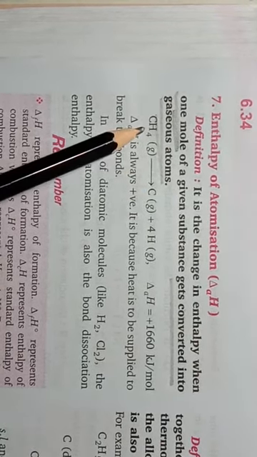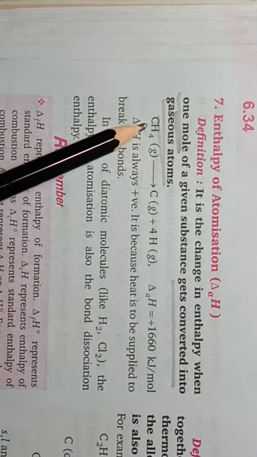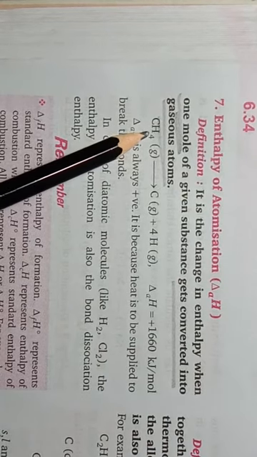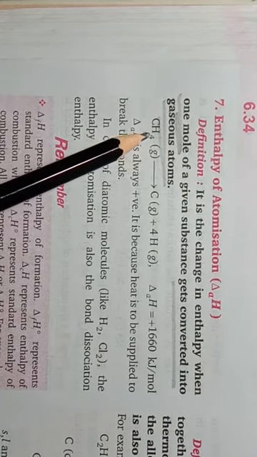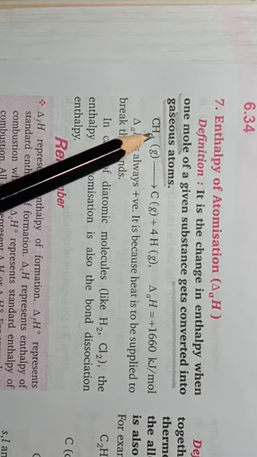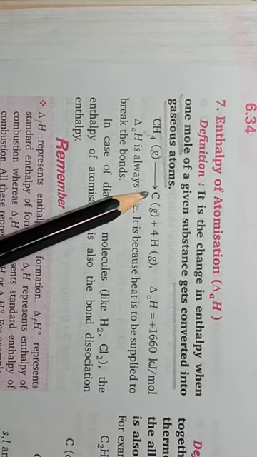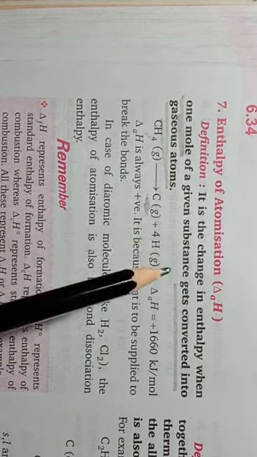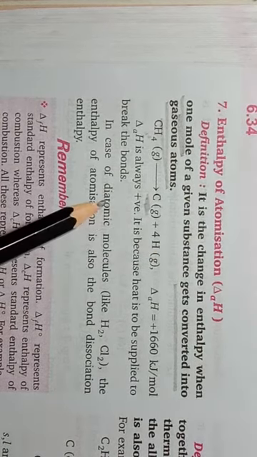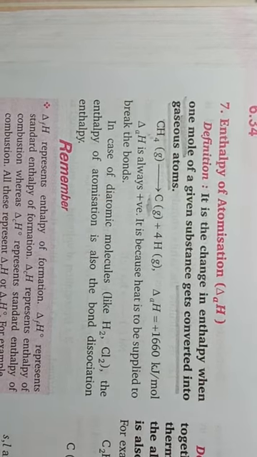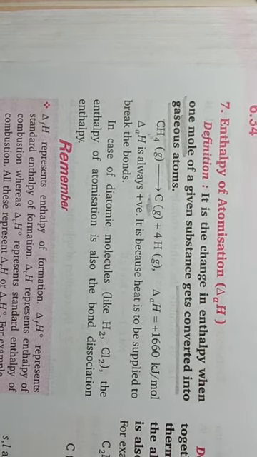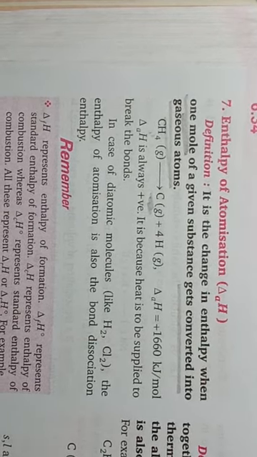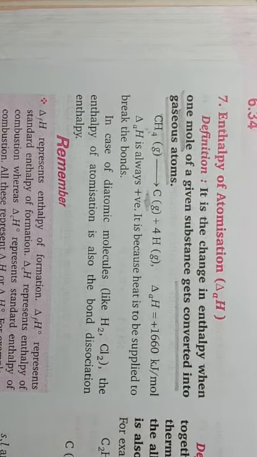So when a solid or gas is converted into gaseous atoms or free atoms, the change in enthalpy is known as enthalpy of atomization.